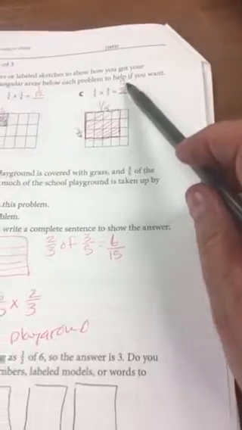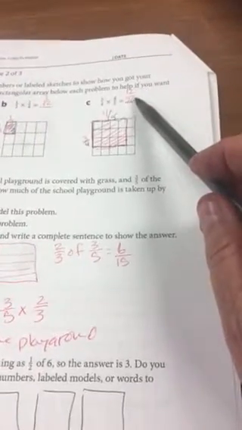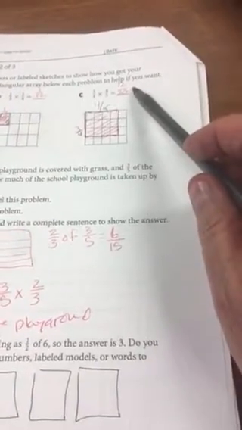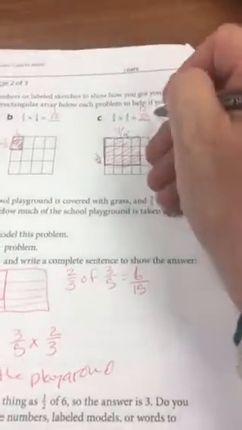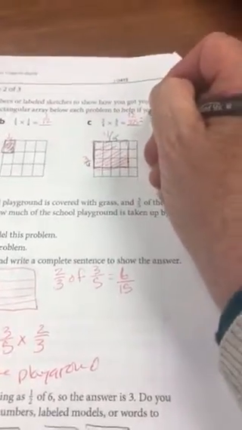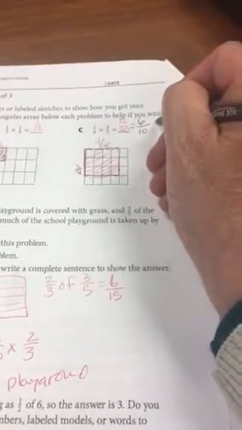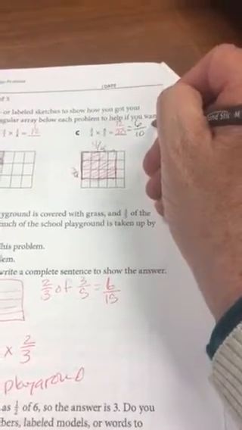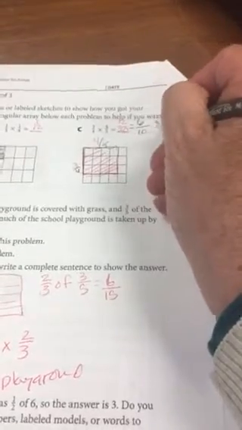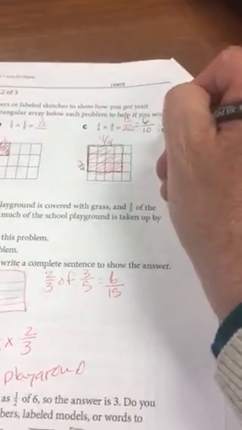And you could also say, well, 12 is an even number, 20 is an even number, so it could be 6/10. 12 divided by 2 is 6. 20 divided by 2 is 10. 6 divided by 2 is 3. 10 divided by 2 is 5. So all of these are correct answers, right?